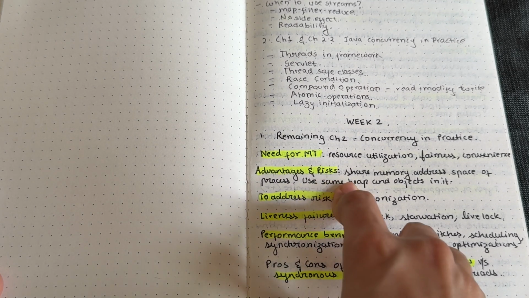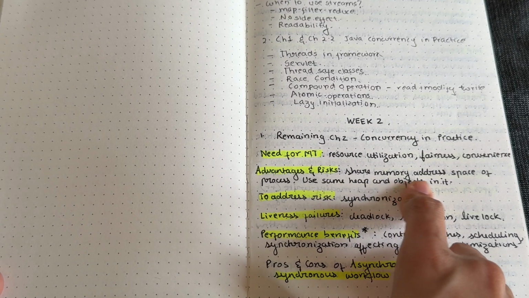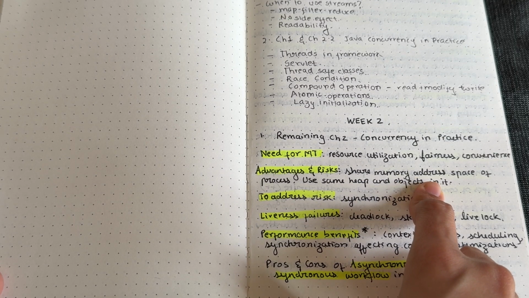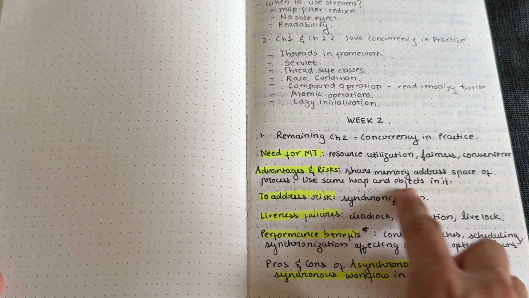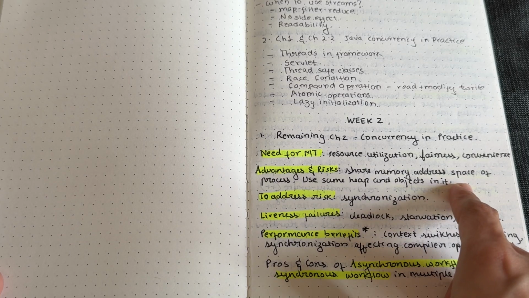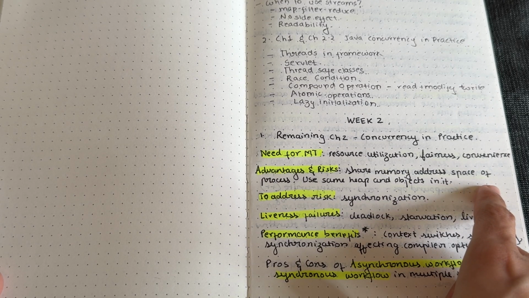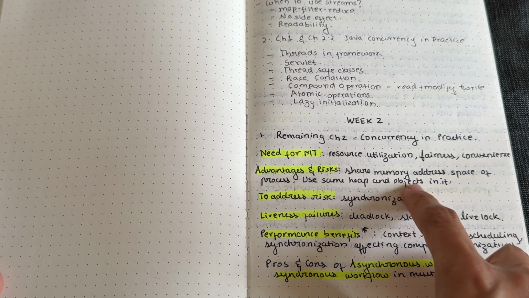The advantage is that the same memory address is shared among multiple threads of the same process. So the same heap and objects are used by multiple threads. This is an advantage, but it also has a risk with it. The risk is data inconsistency if multiple threads access the objects in an uncontrolled manner.